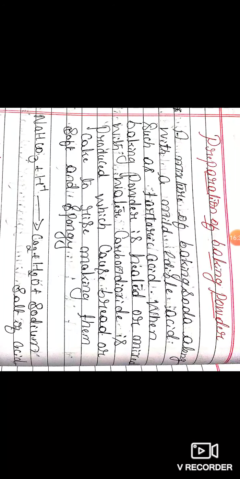So preparation of baking powder. How is baking powder prepared? So let us see about that. Here baking powder is prepared from a mixture of baking soda along with a mild edible acid. The acid is tartaric acid.